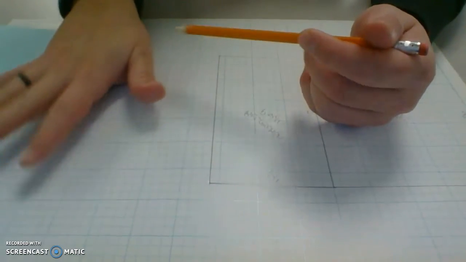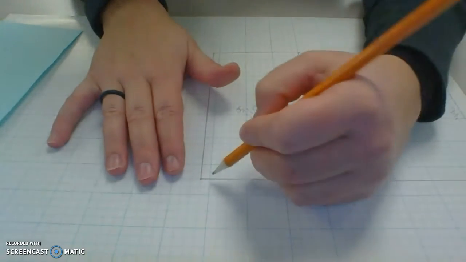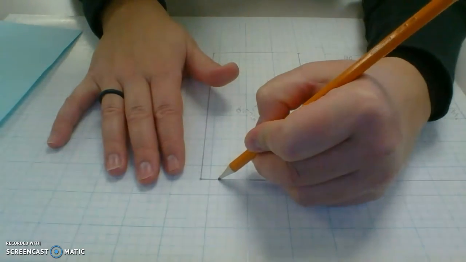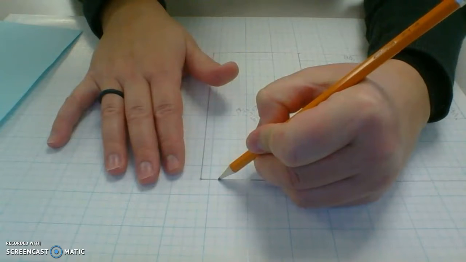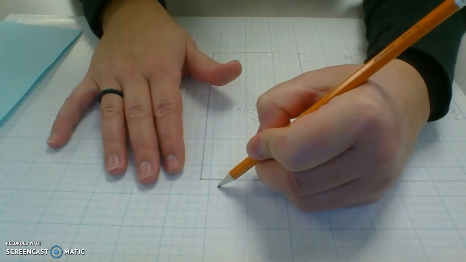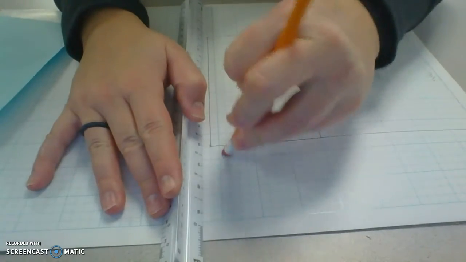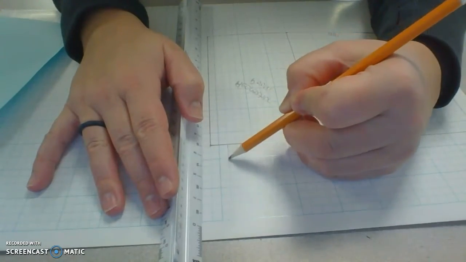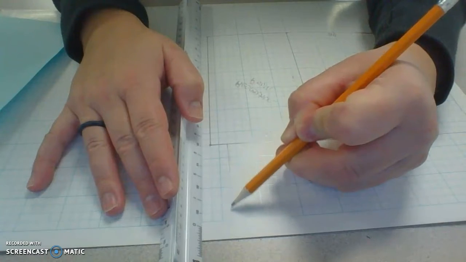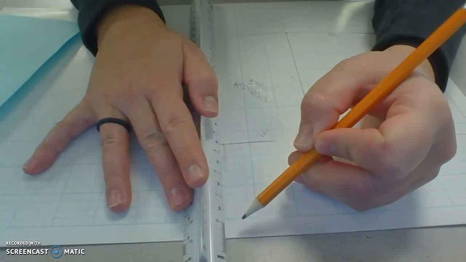Okay, so for the patio, I'm going to come in just a couple, and it is 14 feet by 10 feet, and I'm going to go up 2, 4, oops, sorry, I should use my ruler. I'm going to go up 2, 4, 6, 8, 10, takes me to the top.